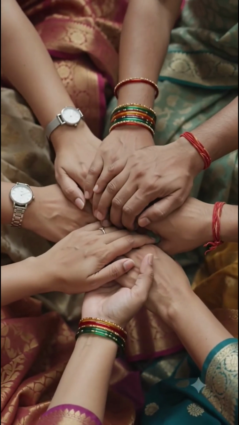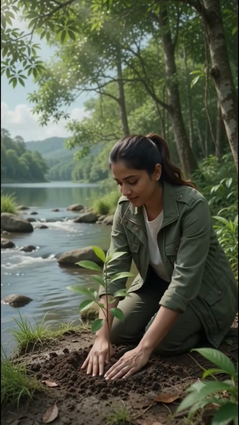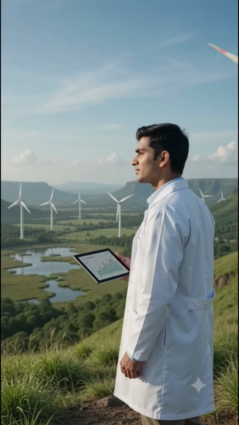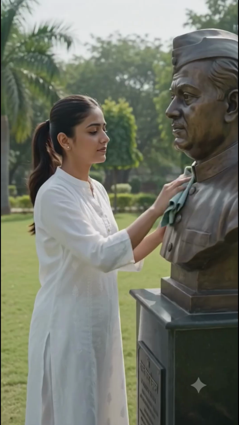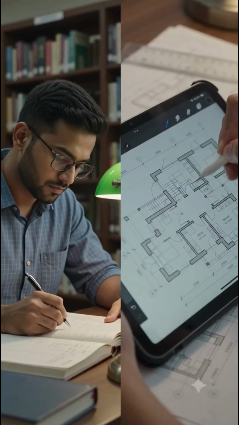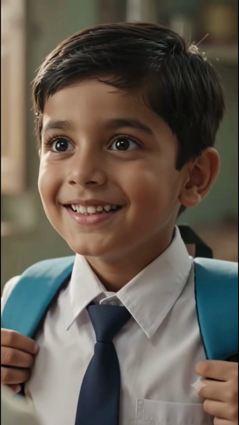To protect and improve the natural environment, and to have compassion for living creatures, to develop the scientific temper, humanism, and the spirit of inquiry and reform. To safeguard public property and to abjure violence. To strive towards excellence. To provide opportunities for education to his child.